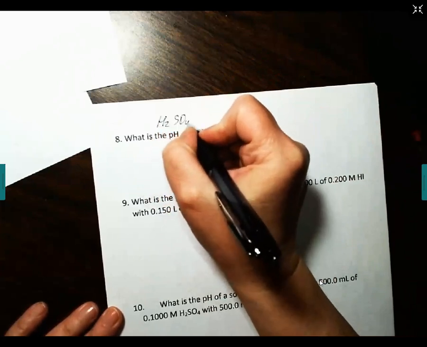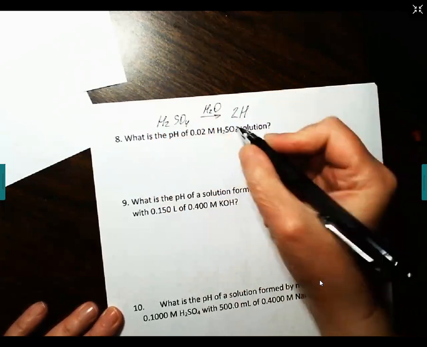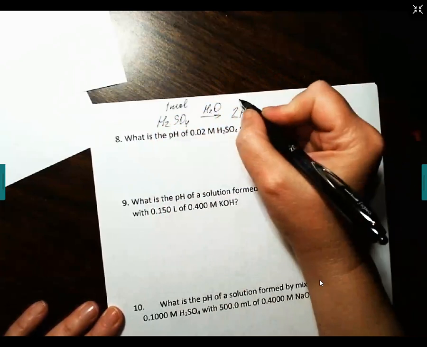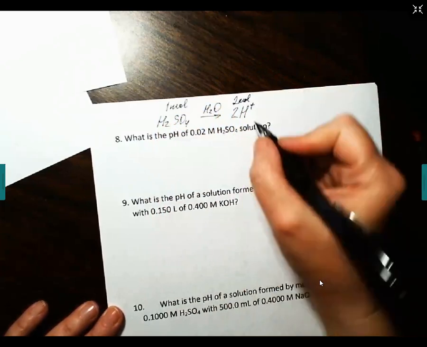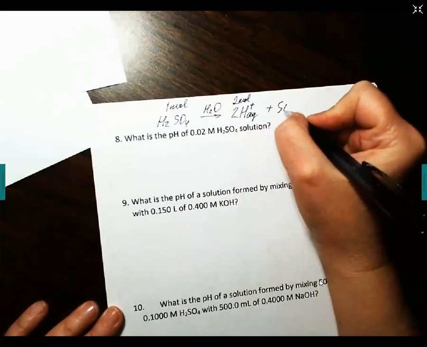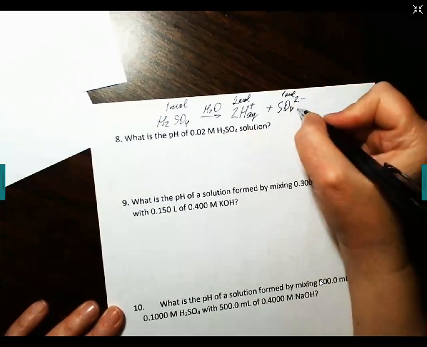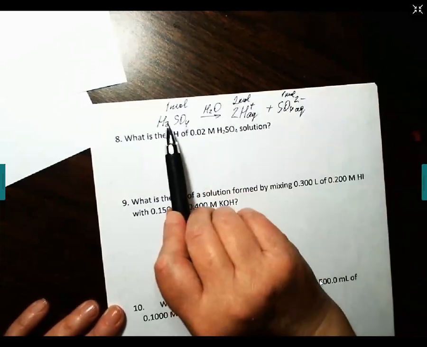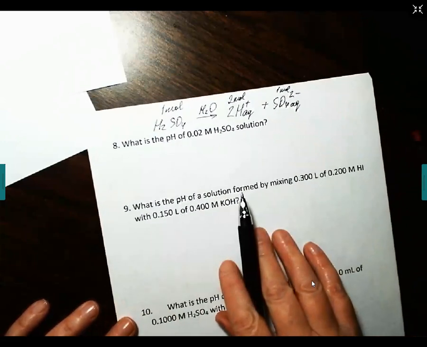When it dissociates in water, it would give us 2 moles. 1 mole of sulfuric acid would give us 2 moles of hydronium ion and 1 mole of sulfate ion. But we are interested in hydronium ion. So each mole of sulfuric acid gives us 2 moles of hydronium ion.